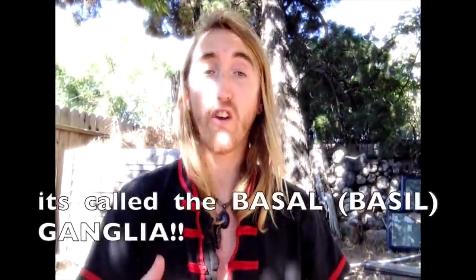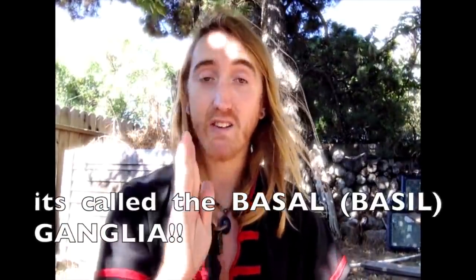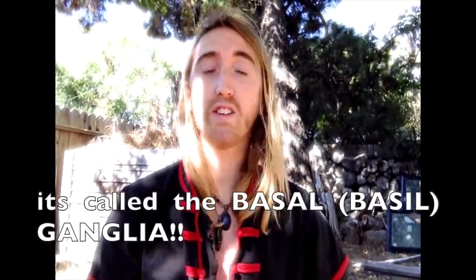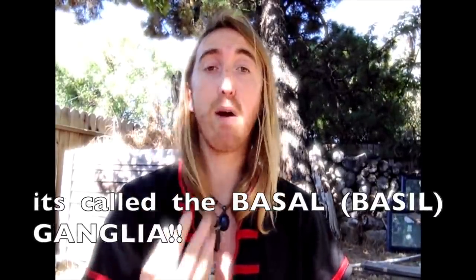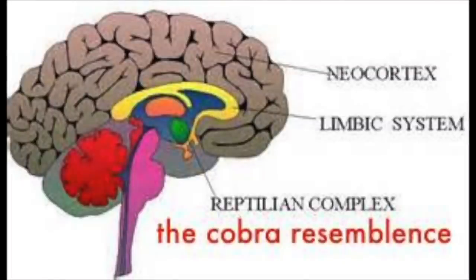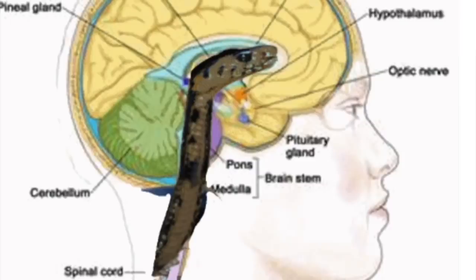the reptilian complex, which corresponds to the very base of animal functioning, the basic animal nature, or in other words, the base, the bottommost segment of the human brain, which relates directly to survival and instinct, which is why it's called the basal ganglia. Literally means the base of the brain. It's the most basic ganglia of the human brain, which is why the basal ganglia looks exactly like a hooded cobra standing on its tail, standing erect.